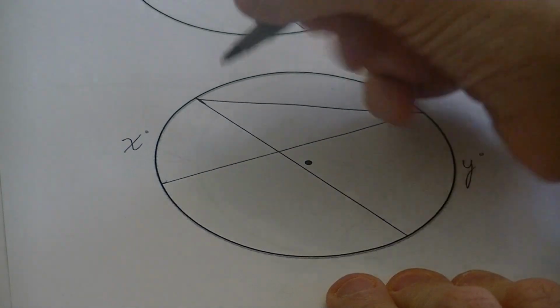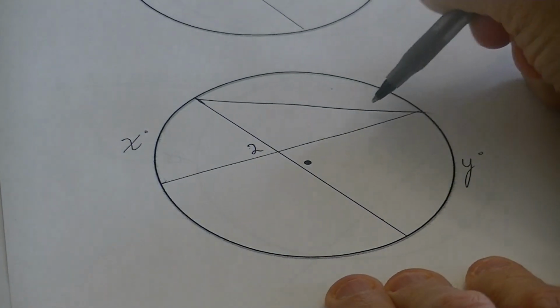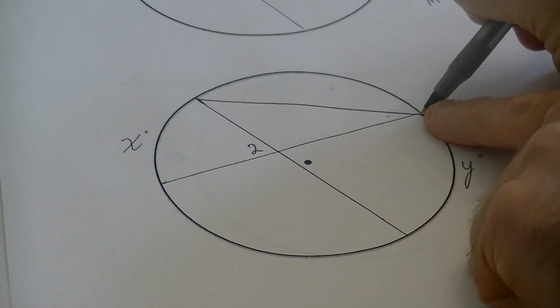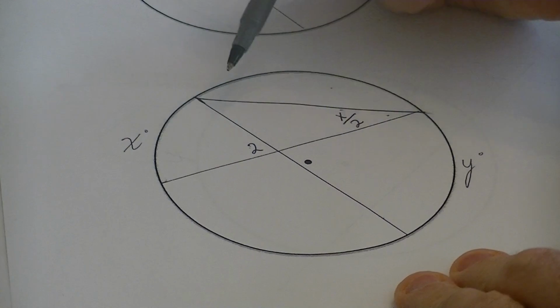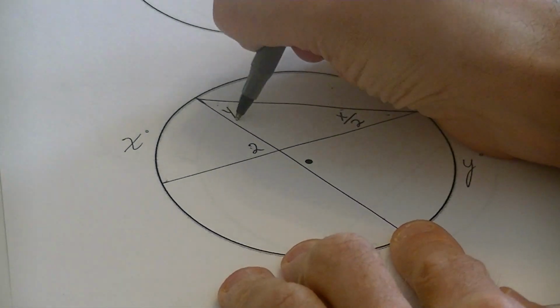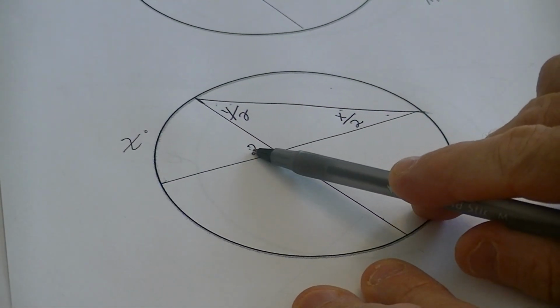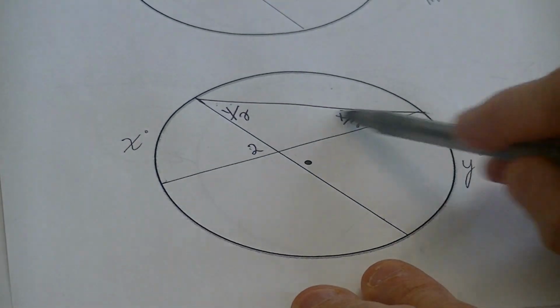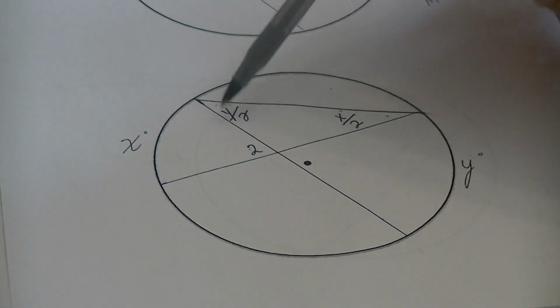All right, so same thing. Now I want to get, I'll call it angle 2. So this angle on the circle is going to be half of x. It's going to be x over 2. This angle on the circle is going to be half of y, y over 2. So angle 2, which is the exterior angle of this triangle, turns out to just be the total of these two.